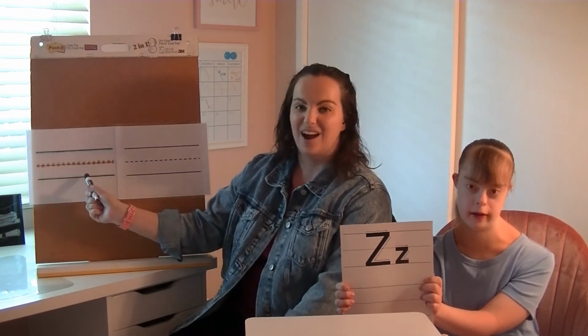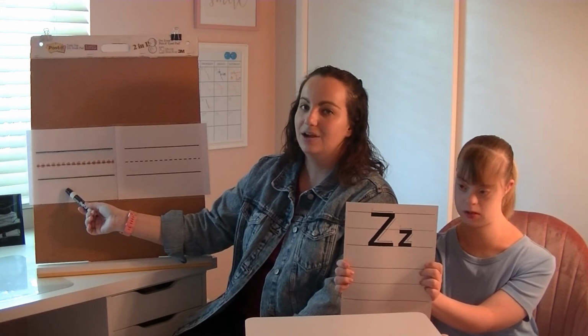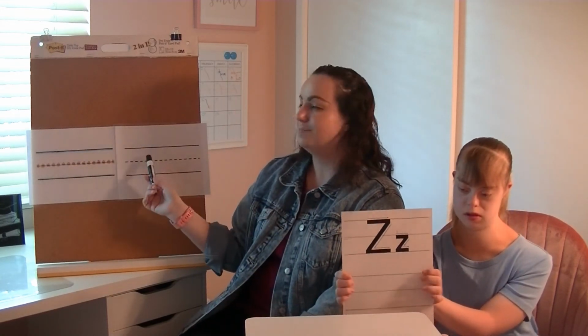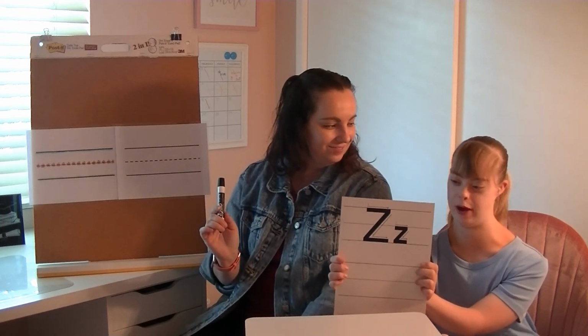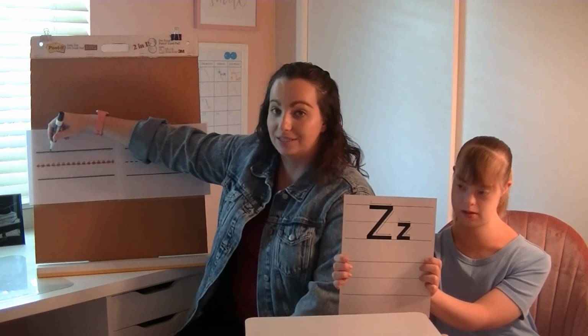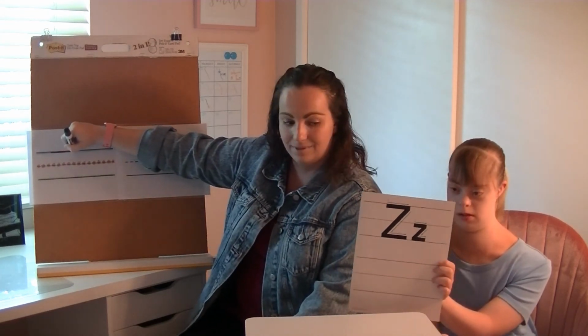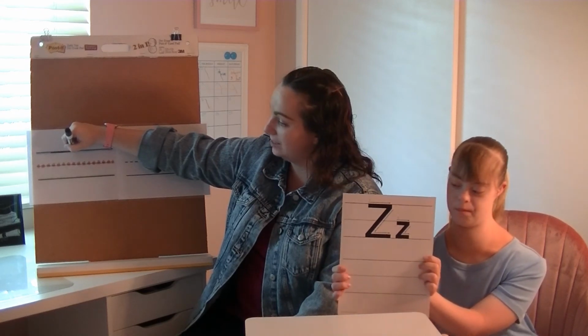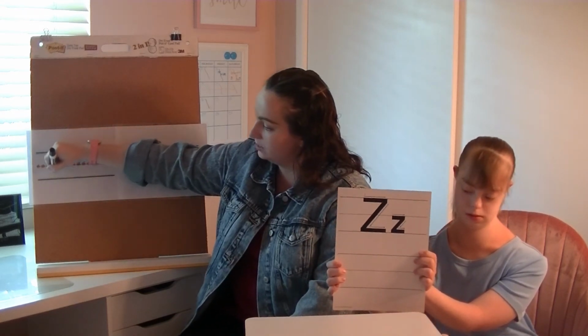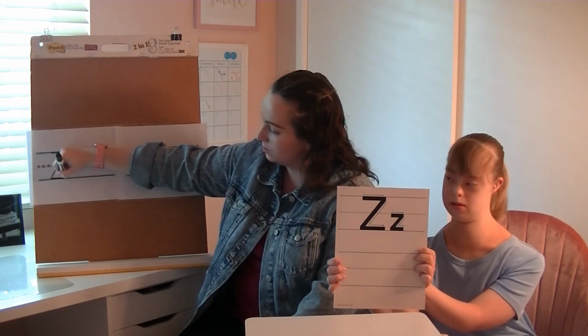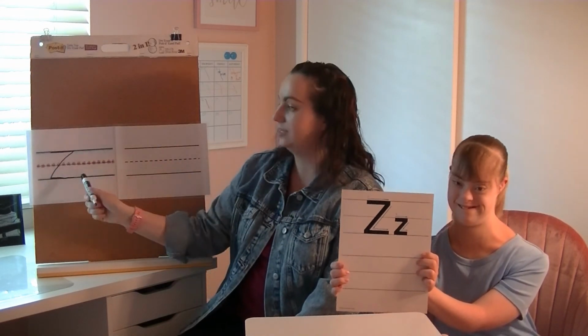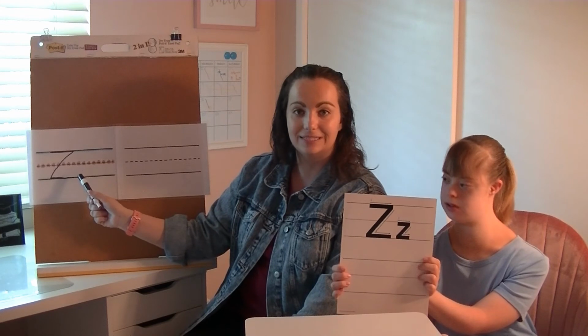Here I have my lines. I like to envision them as the sky, gate, and grass. We'll also practice them on the normal lines of top, middle, and bottom line, okay? Our uppercase Z, you're going to start on the top line, the sky. You're going to go across the sky, then slant back down all the way to the grass, and then go along the grass. And there is your uppercase or capital letter Z.